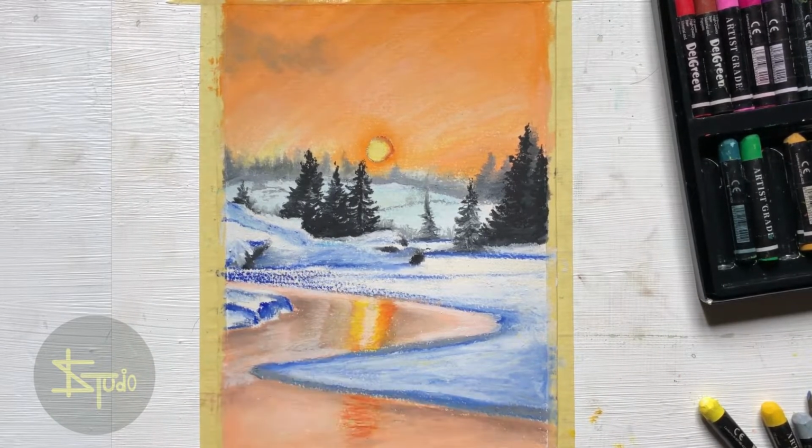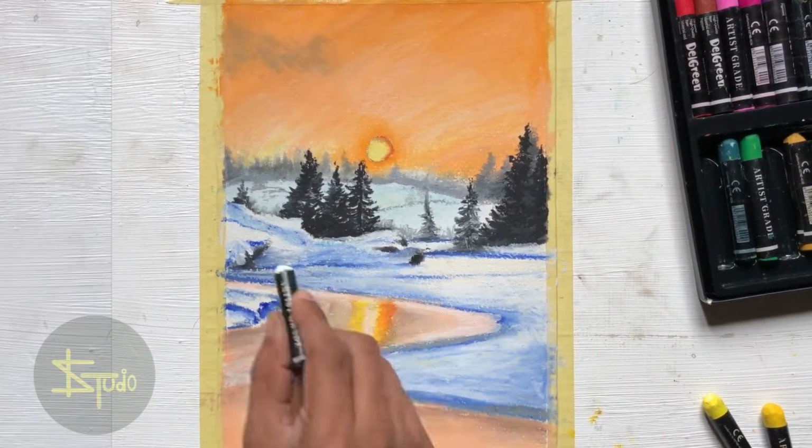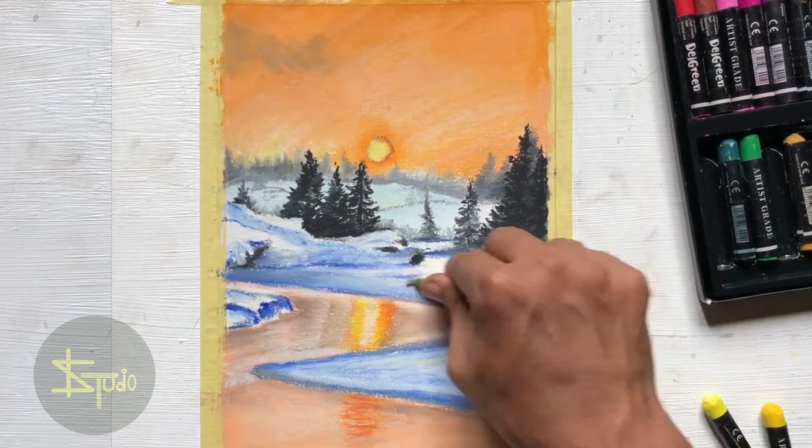Use gray with ultramarine for dark shadow on the land. Also use hard white lines with white color for more snow details.